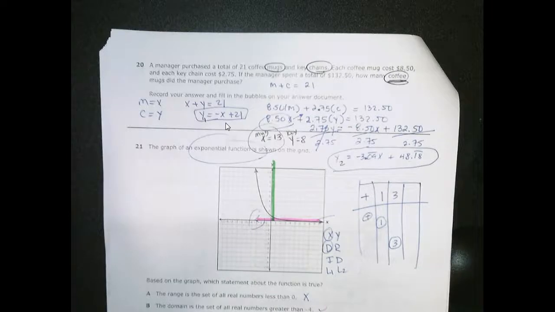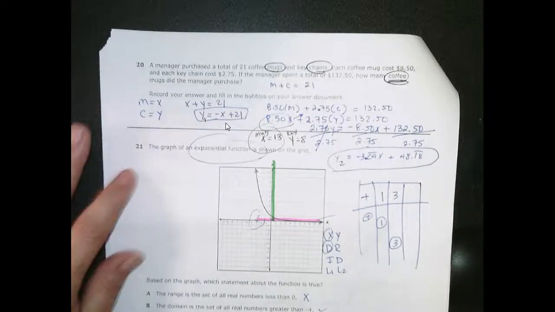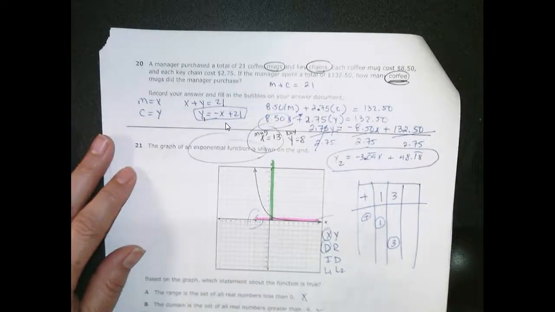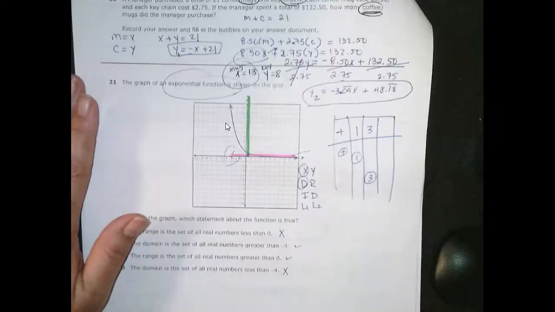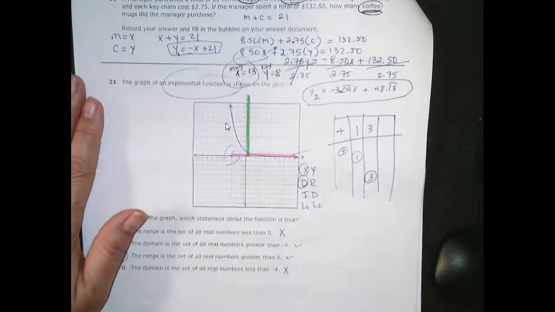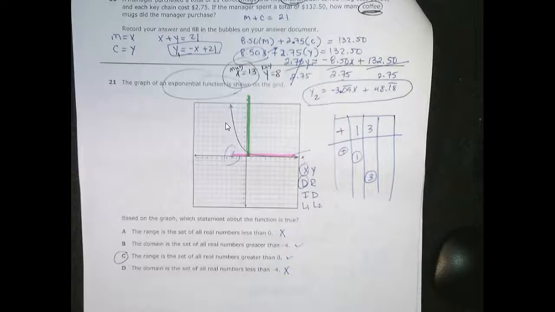Question 21. Exponential function. Now, you can make this easier or harder depending on how much work you want to do. I'm going to scoot that up for you. Sorry, I keep moving it. I think you could take some points off of here and graph it in your own calculator and look at it. I use pink and green to represent. The pink right here represents x, and if you remember, x is domain. Here's your XY, list 1, list 2.